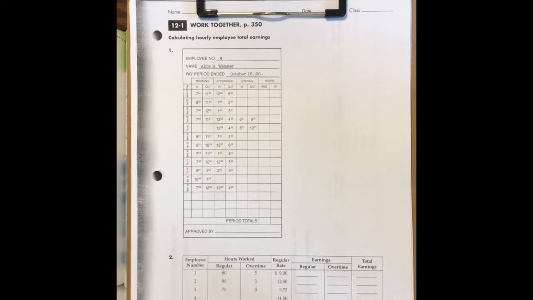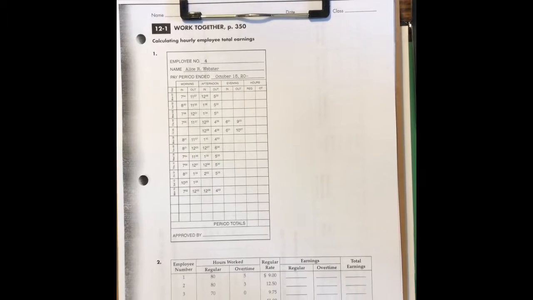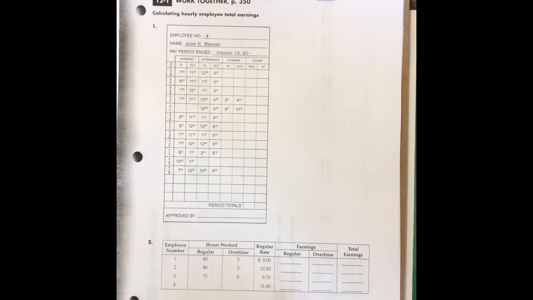You are going to round all hours to the nearest quarter hour. So a lot of employers only pay for a quarter hour. They don't pay you for each exact minute that you work. So our first part of the instruction is to calculate the regular, overtime, and total hours worked by Ms. Webster. Any hours over 8 hours per day or 40 hours per week are considered overtime. Each work week begins on Monday, and they're asking us to record the total hours on the time card.